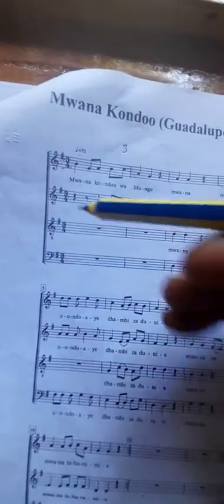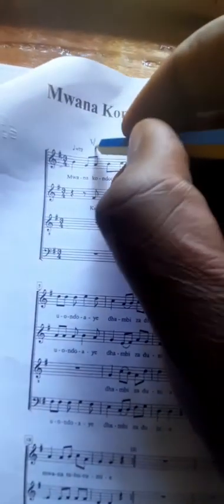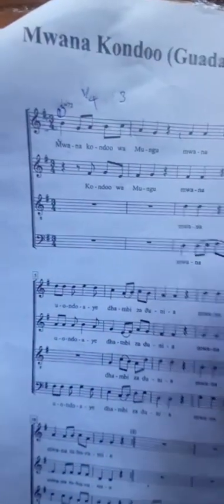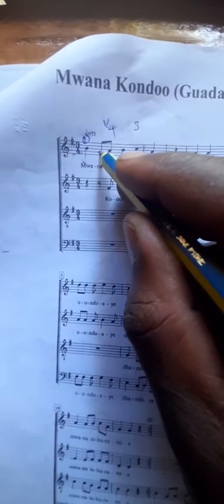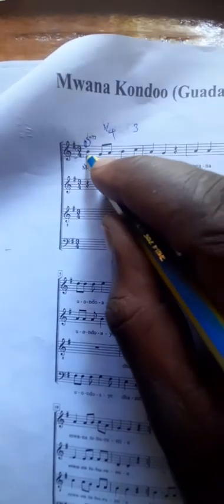Those particular beats are supposed to be a crochet, which is 1/4. Now let us count. So we have 1 here, which makes 1 beat. Then we have another one. Look at this. These are the 2 crochets.